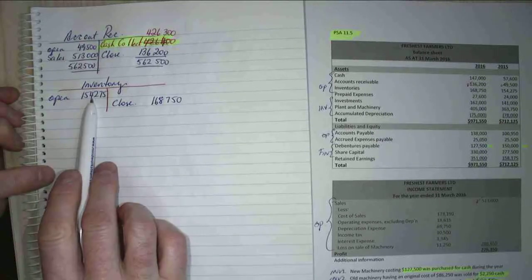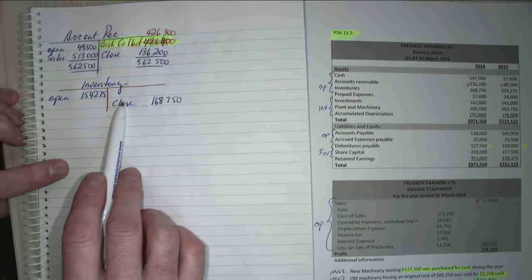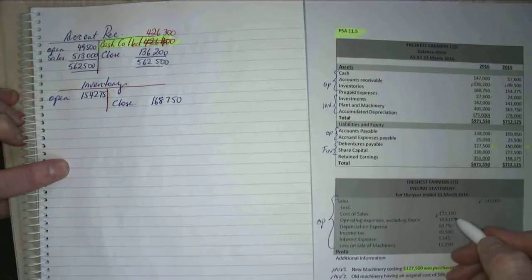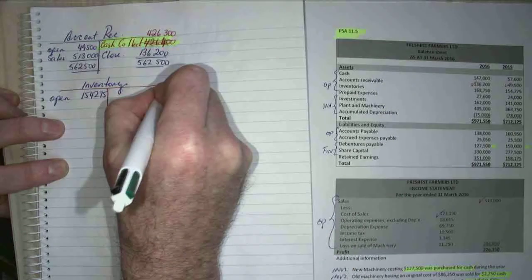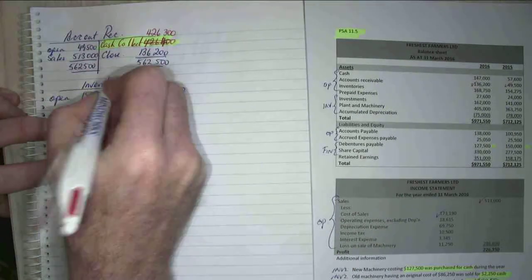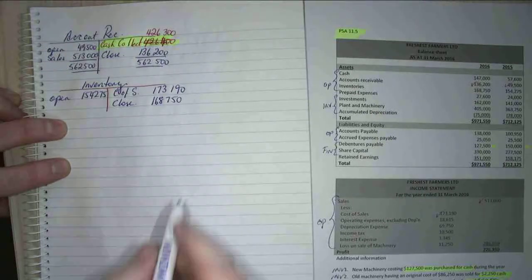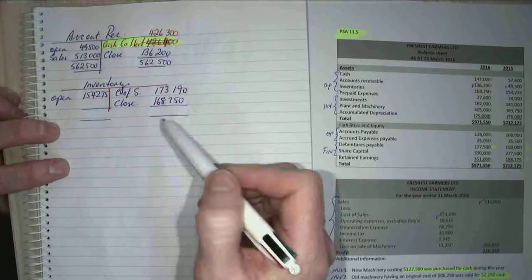Now what increases my inventory is my purchases, but I don't know my purchases yet. But what decreases my inventory is my cost of sales. And my cost of sales is down here at 173,190. And that's my cost of sales. I'll just abbreviate that. And if I balance my account off, what have I got there?